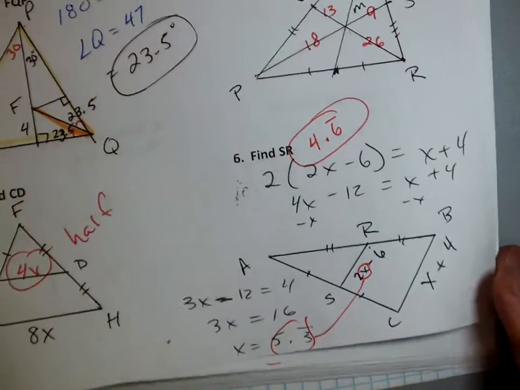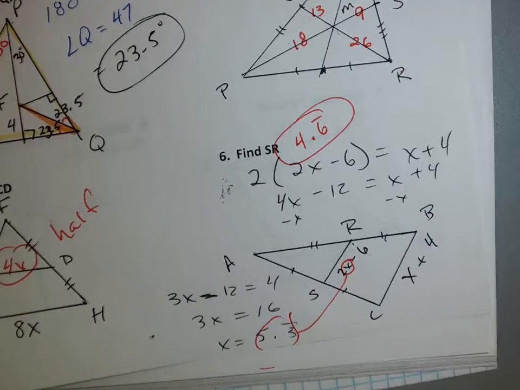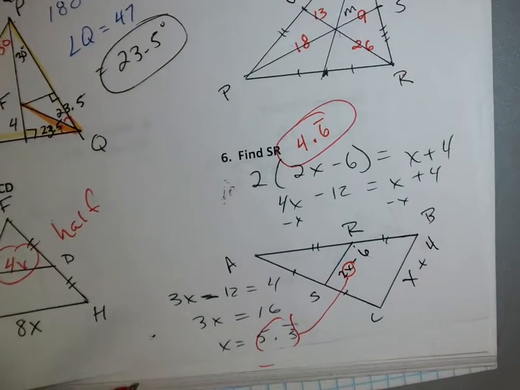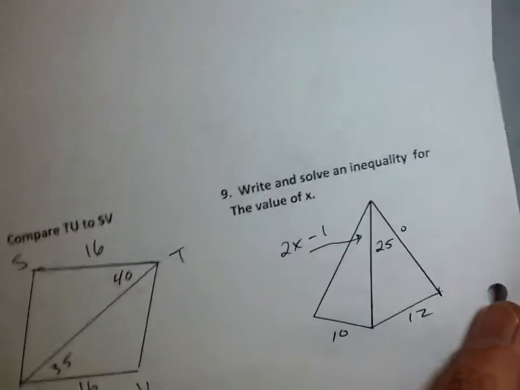How am I doing? If I get going too fast, just have Mr. Fredericks pause it and go back to it. Okay? Ready? Turn the page.